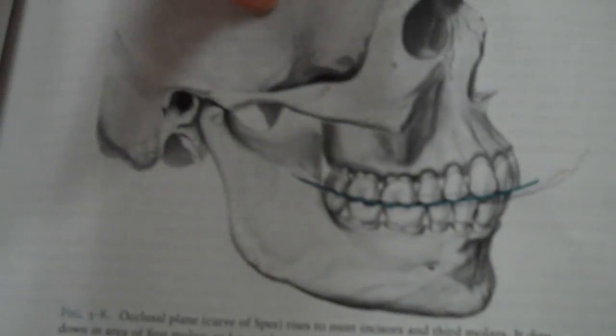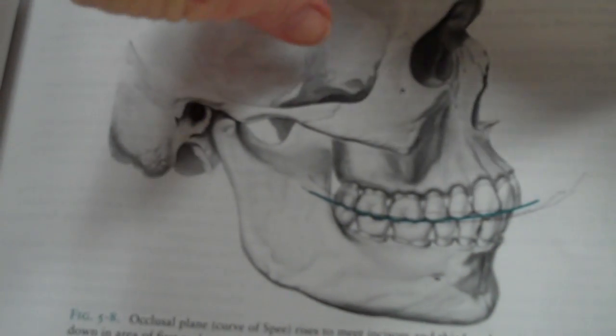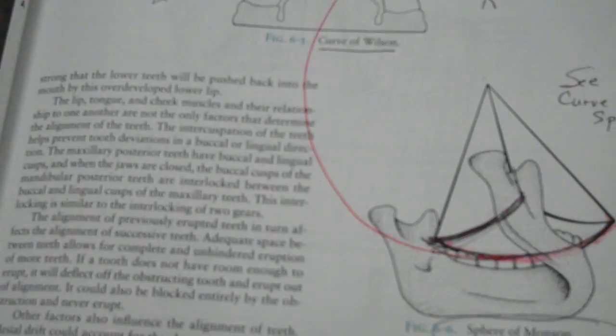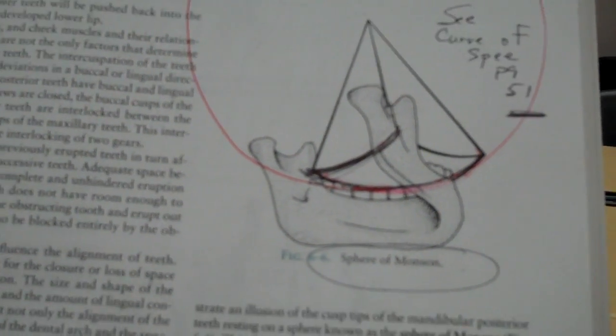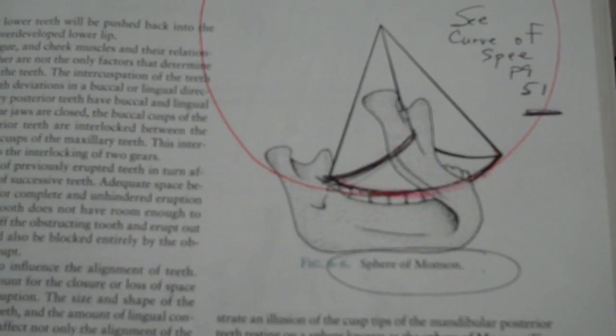The other reference to some type of geometric curving is back on page 57, and there's a term called the sphere of Monson.